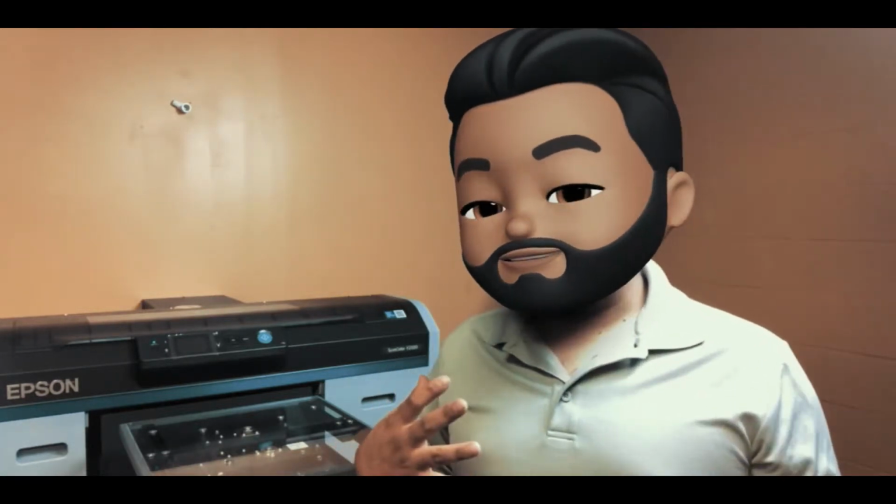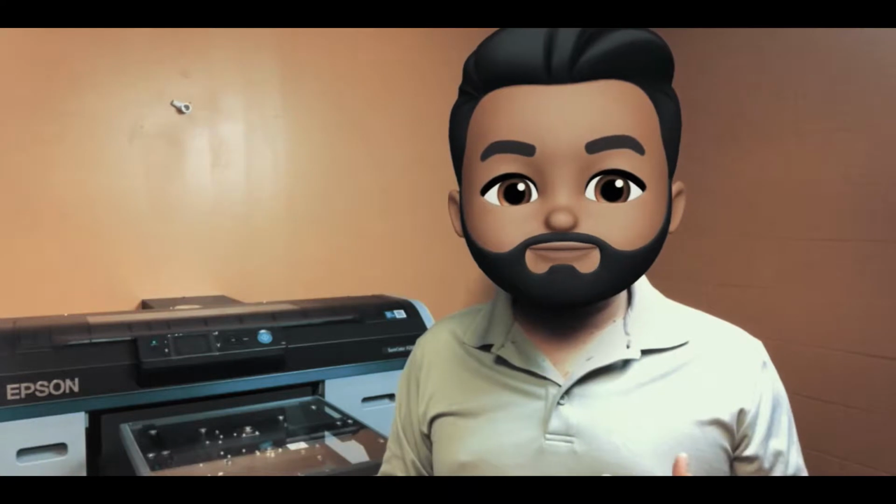Okay, so what are the benefits of screen printing? Let's say you have a client and he needs 100 shirts, but he needs them by tomorrow. You have no jobs or anything. Pretty much with the DTG, you won't get that. It's fast, but it's not that fast compared to screen printing.